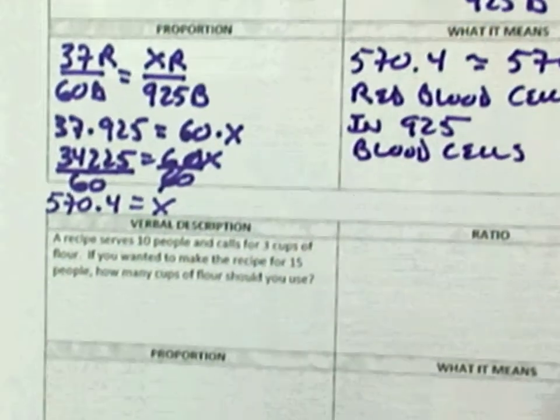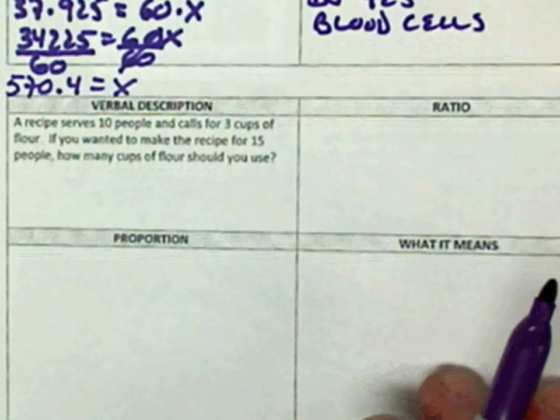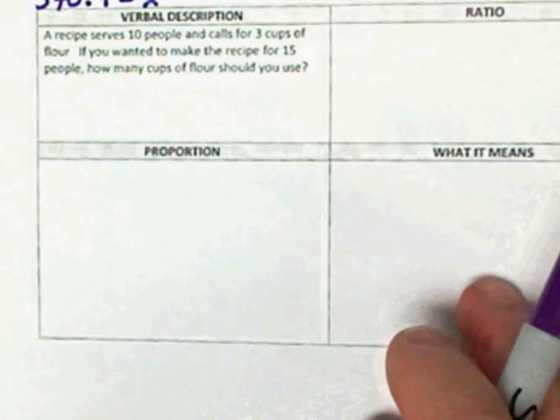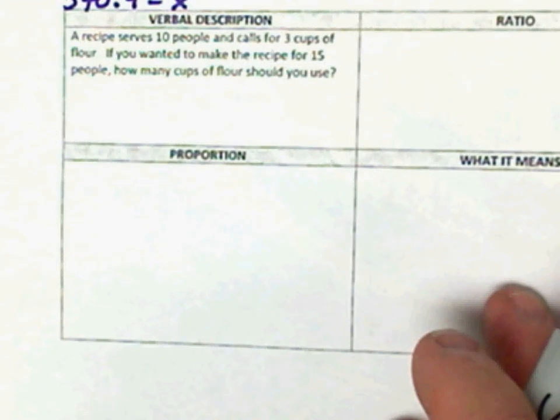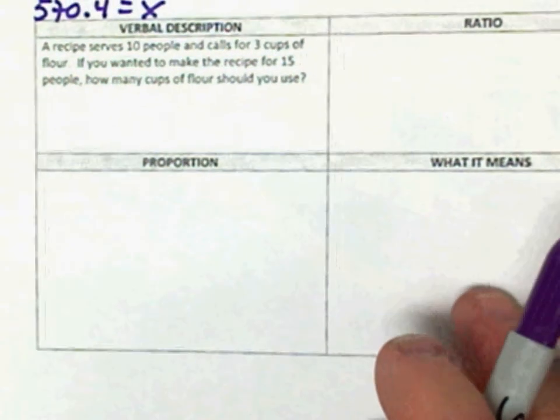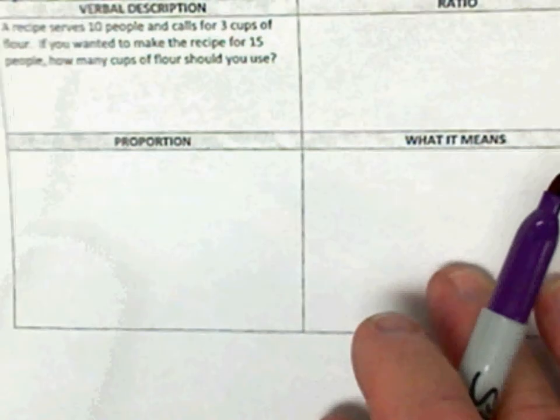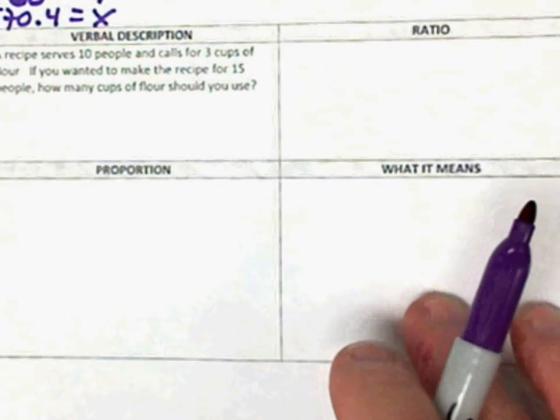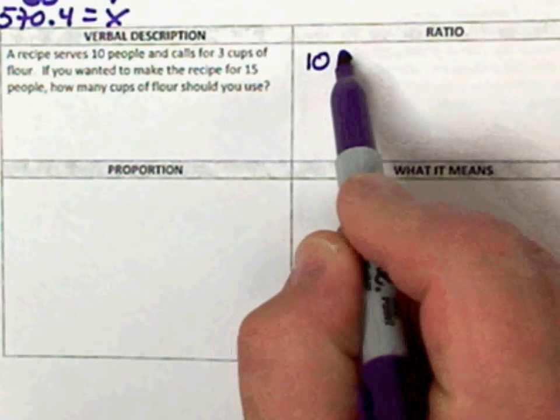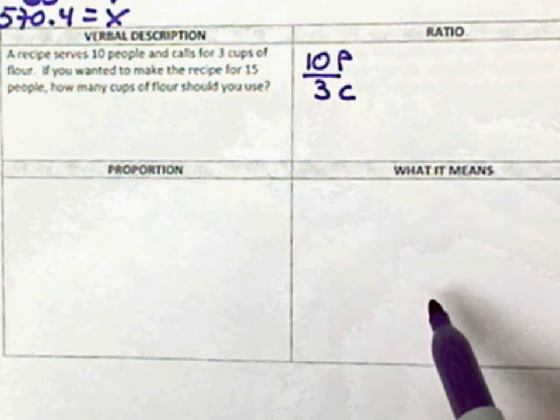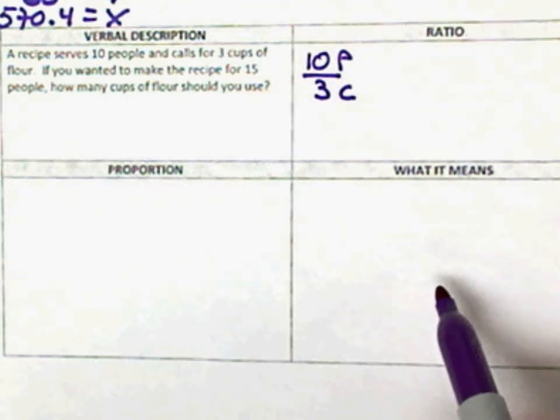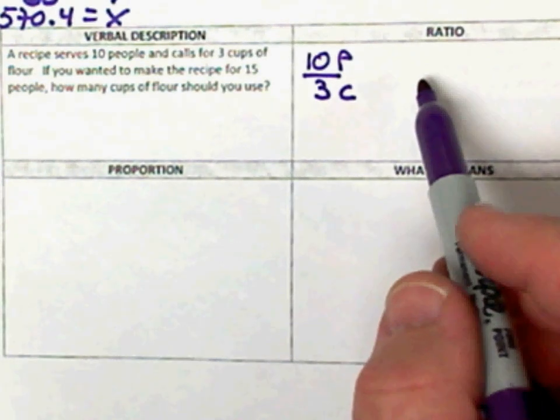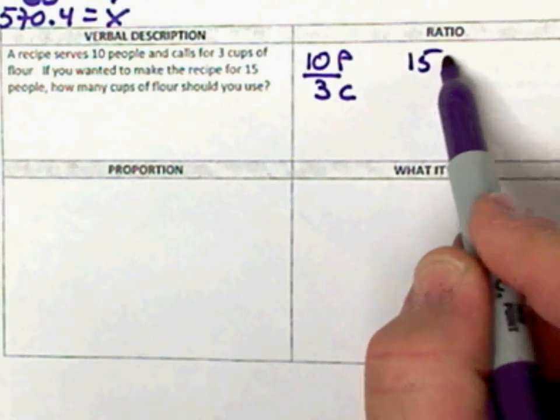Last problem. We've got a recipe that serves 10 people and calls for 3 cups of flour. If you wanted to make the recipe for 15 people, how many cups of flour should you use? So what do we have going on here? What's our initial ratio going to look like? What are we going to come up with, Dorian? 10 over 3. So we have 10 people over 3 cups. And what are we trying to find, Taryn? How many cups for 15? Right, so we have 15 people, and we're trying to find X number of cups.